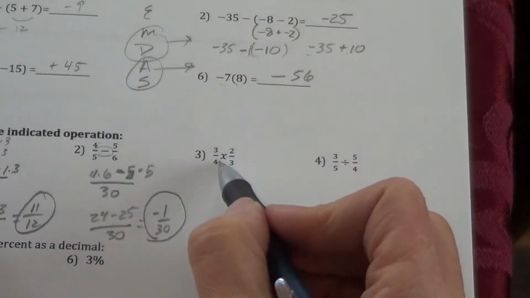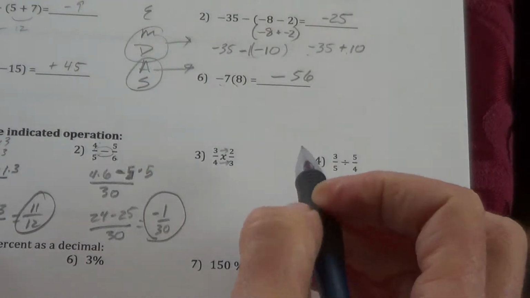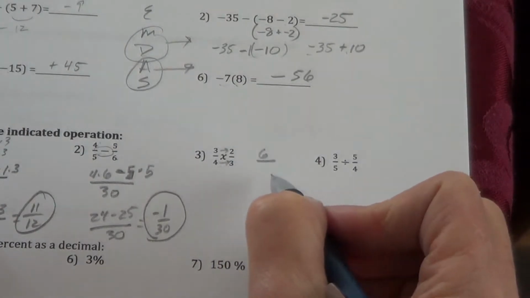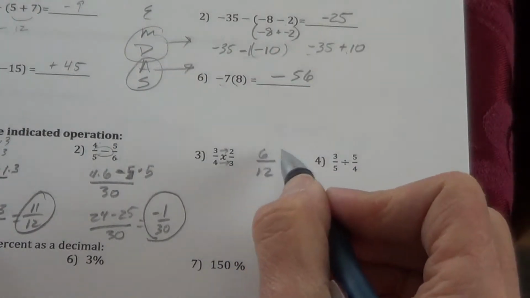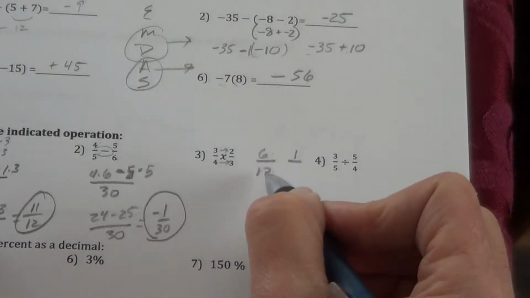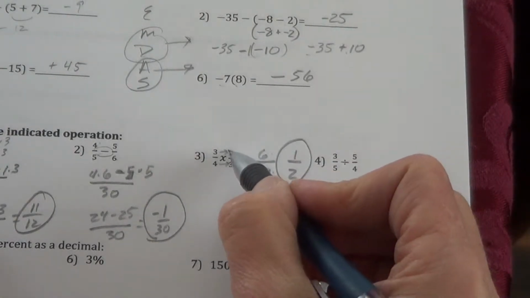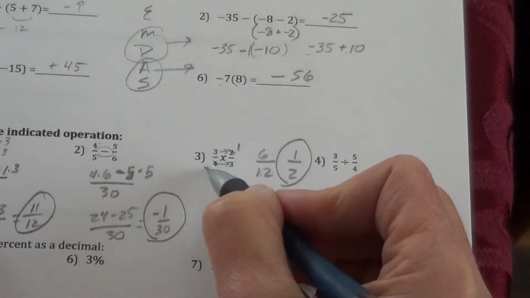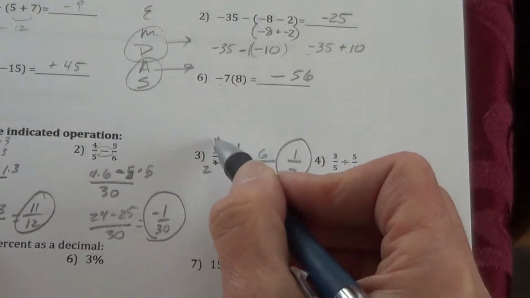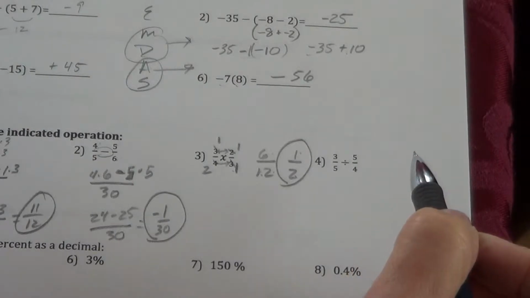In multiplying, we just multiply straight. We can reduce before we multiply, or we can reduce afterwards. I'll show you both. 3 times 2 is 6. 4 times 3 is 12. That reduces. 6 goes into both of these. 6 goes into 6 once. 6 goes into 12 twice, so it's 1/2. Our other option is to reduce back here. 2 goes in there once. 2 goes in there twice. 3 goes into 3 once, 3 goes into 3 once. 1 times 1 is 1, 2 times 1 is 2. Either way will get you the right answer.